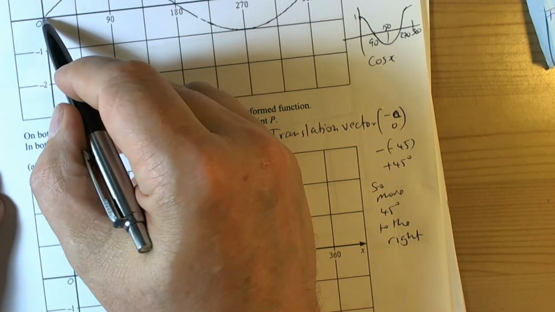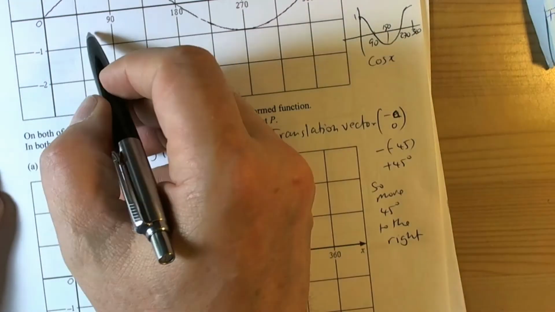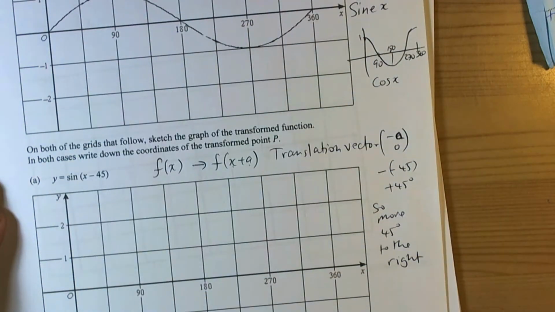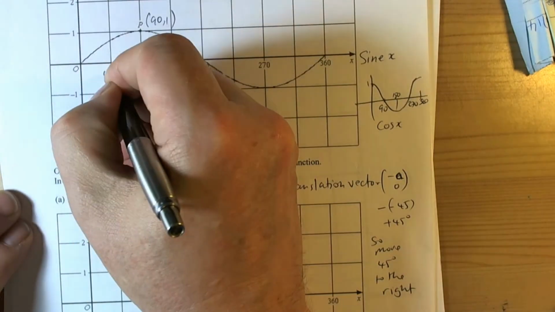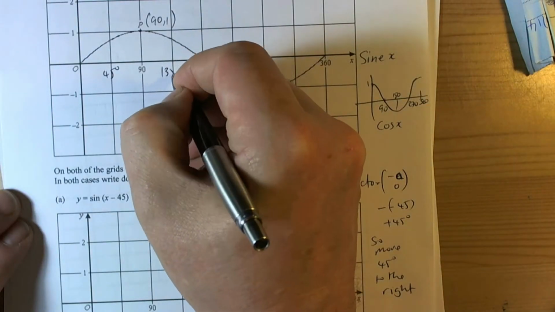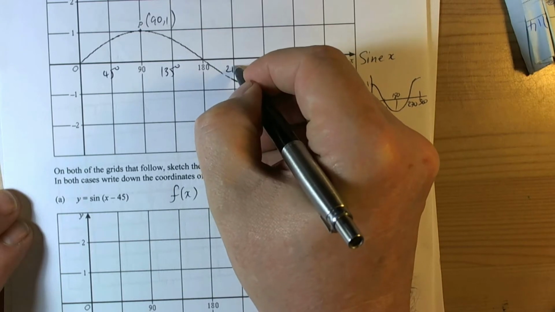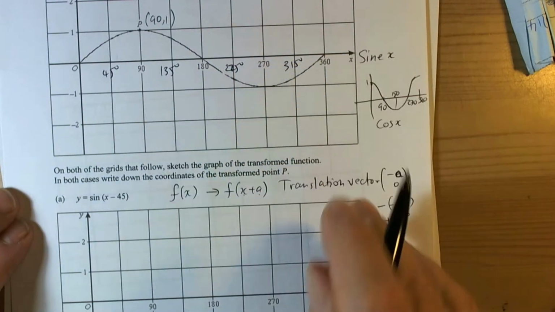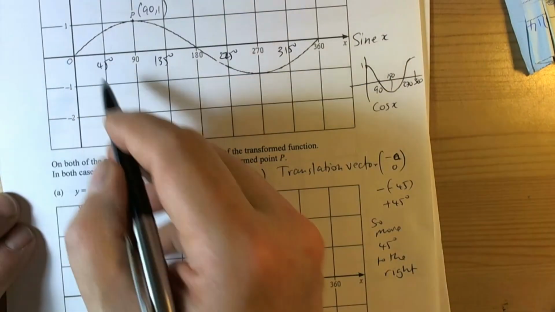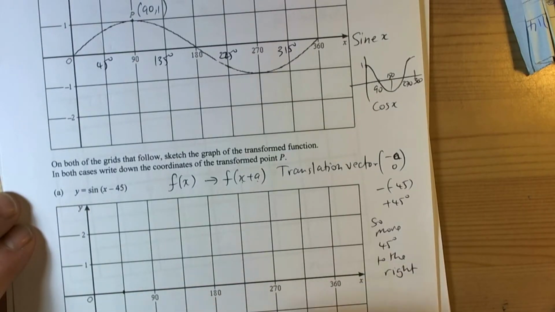Okay, so that means we take all the key points and move them 45 degrees. Well, if we notice the scale of the graph, the scale of this graph is quite nice. It's looking at working every 45 degrees. So if we take this point here, then it's moved to there.